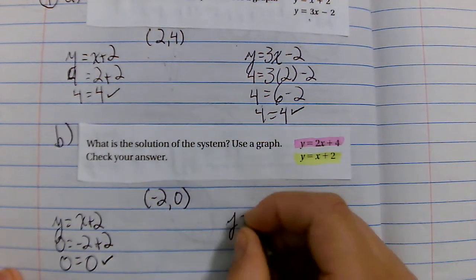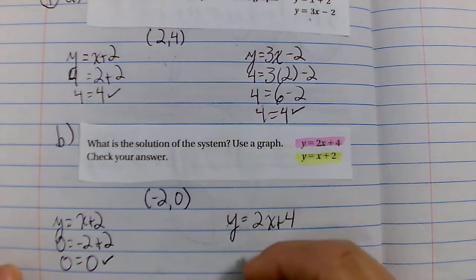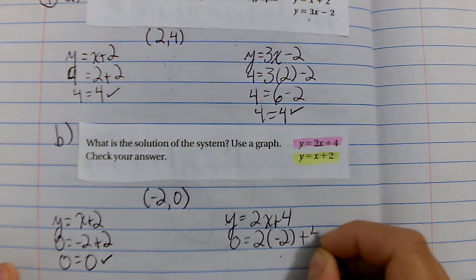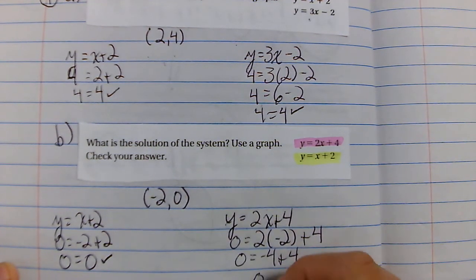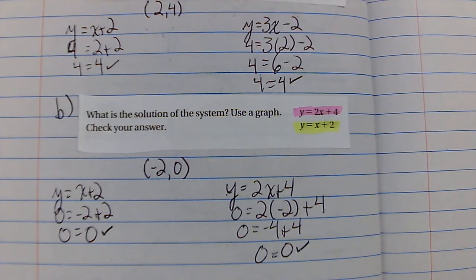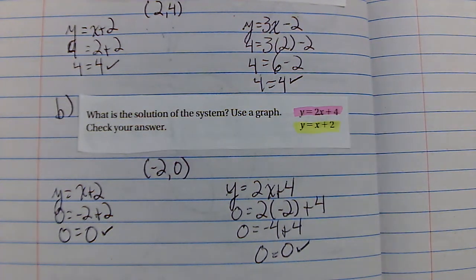Now we have y equals 2x plus 4. So 0 equals 2 times -2 plus 4. 0 equals -4 plus 4. Yep, that one works too. So I know that (-2, 0) is the solution to these two equations.